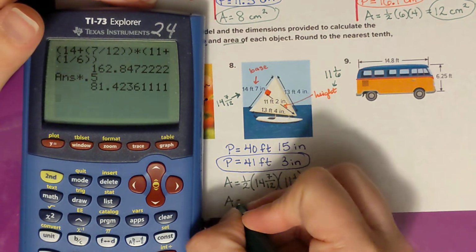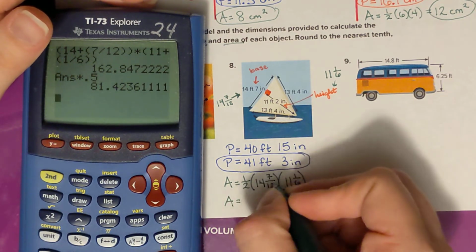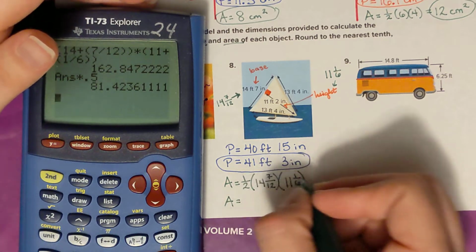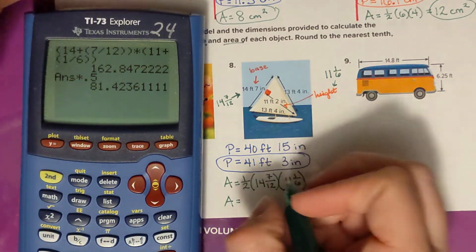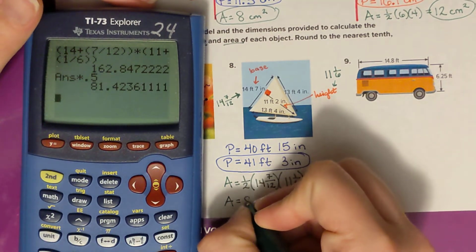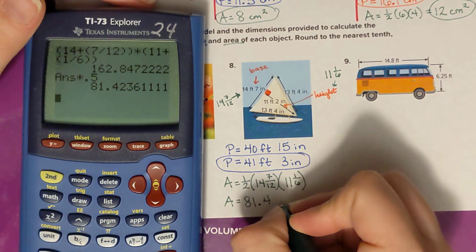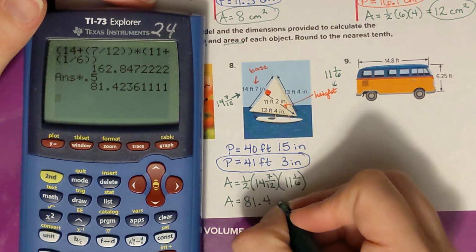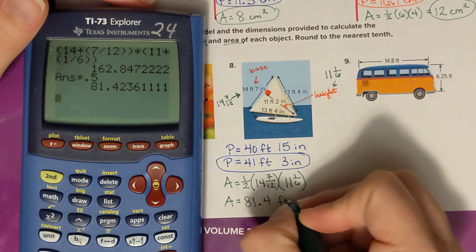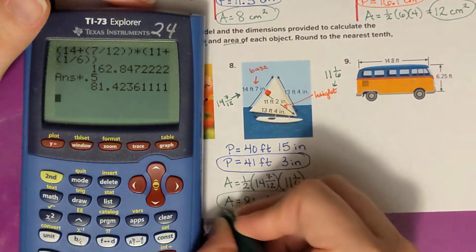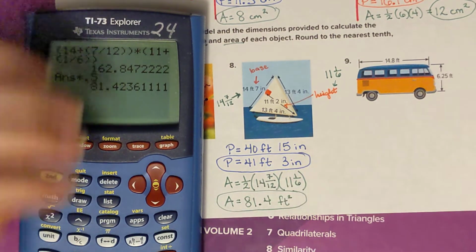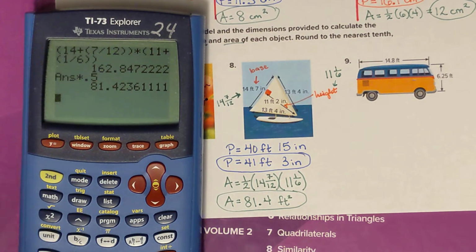But no matter what way you use, like if you took this and turned it into an improper fraction and then multiplied them together, feel free to go ahead. I'm not going to stop you. I'm just going to use the calculator because it saves time, to be honest. So 81.4 feet squared. We still have a few more examples to get through, so I want to make sure we do that.